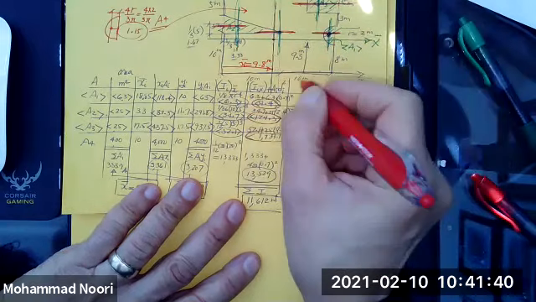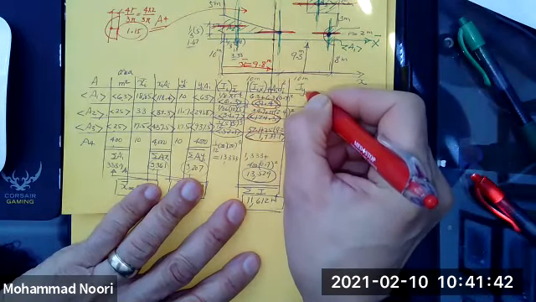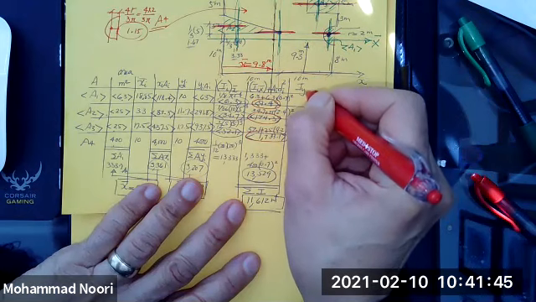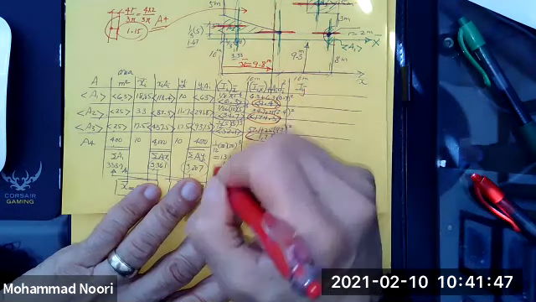That's it. So first you need to write these, the I of each area about its own central axis.